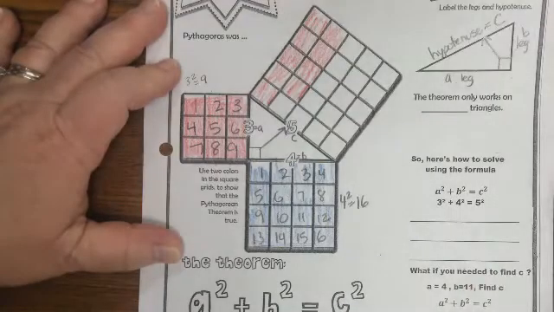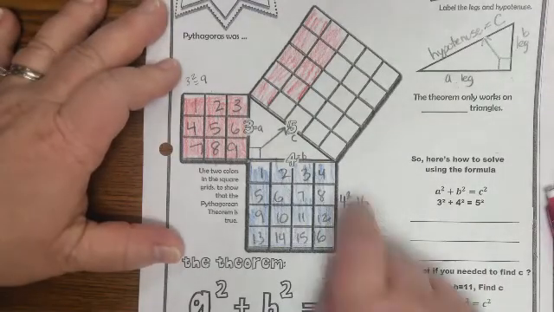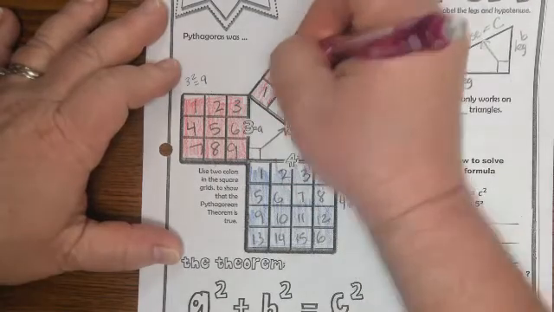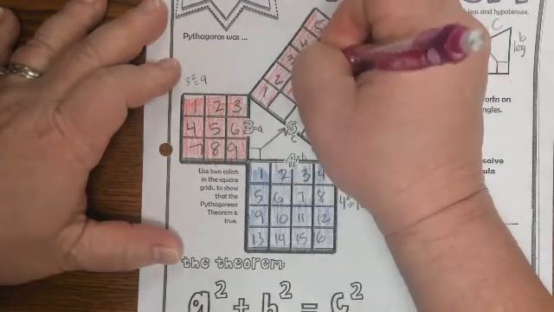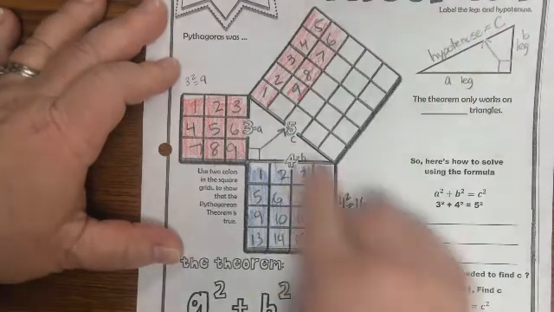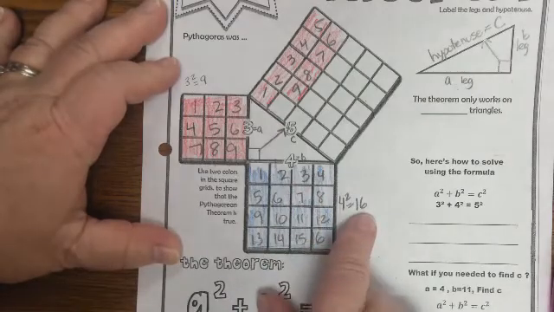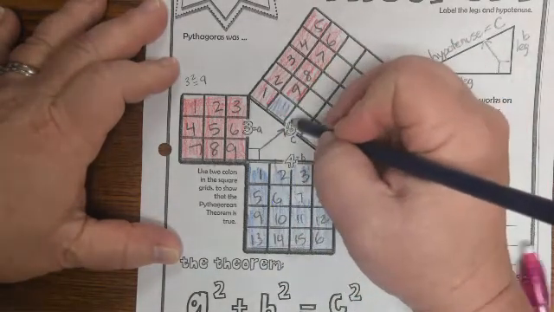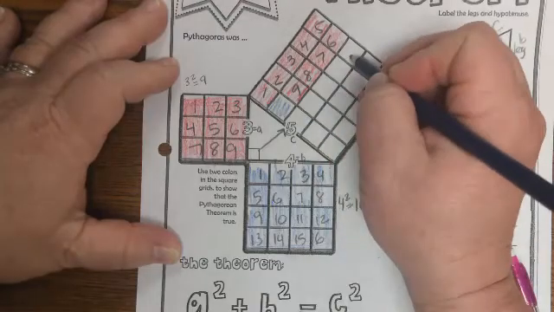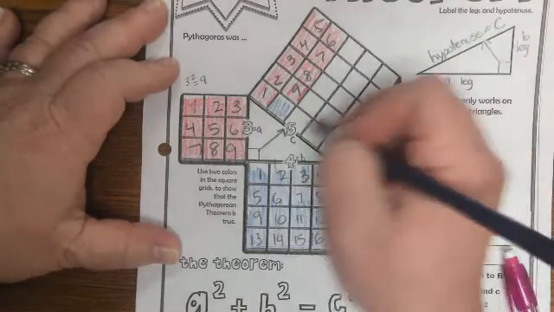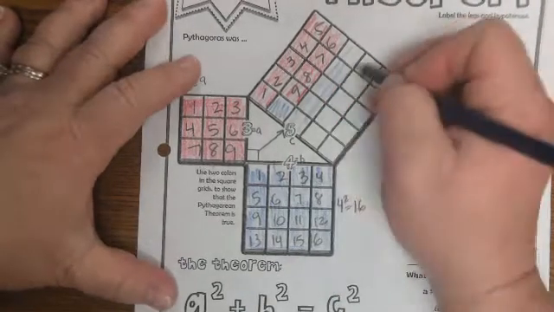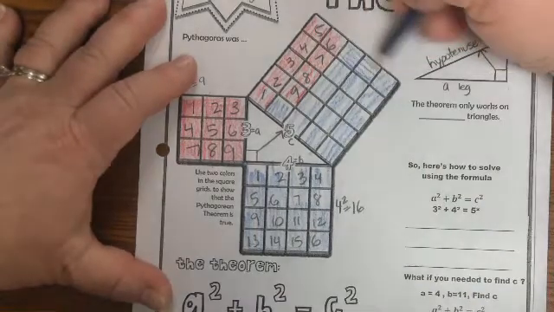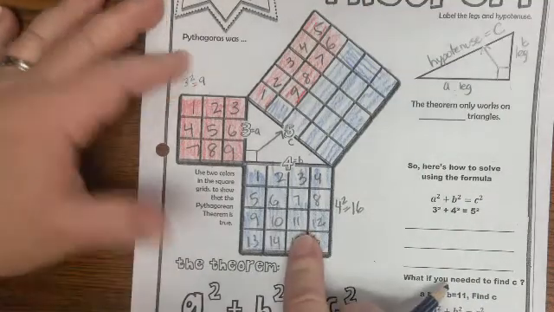Okay. Then here, that's this squared. So this would be 9. 1, 2, 3, 4, 5, 6, 7, 8, 9, right? And then this is 16, so I'd have 16 more. 1, 2, 3, 4, 5, and 5 times 3 is 15, plus 1 is going to be 16. So the rest would be taken up by the area of this side, okay?